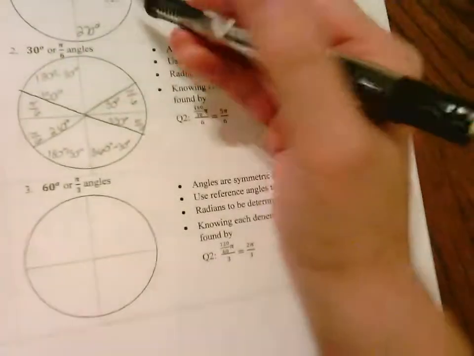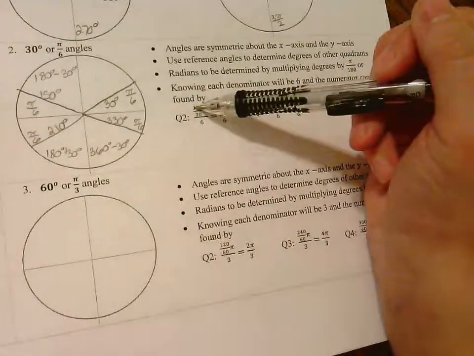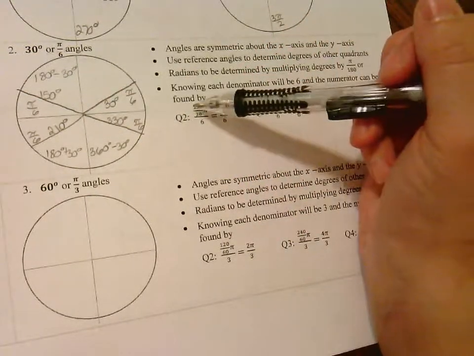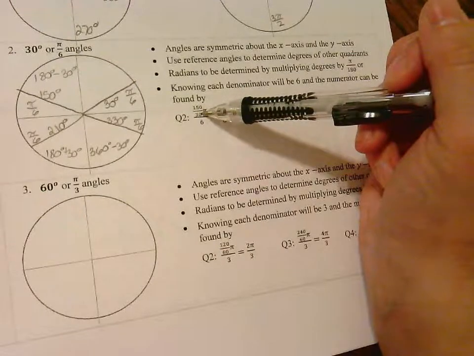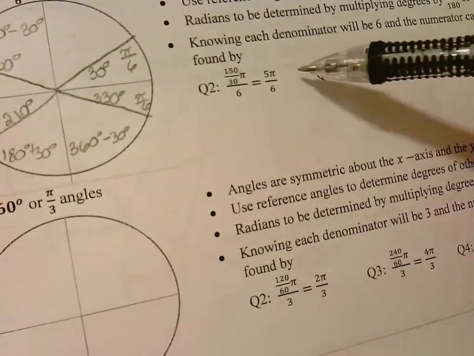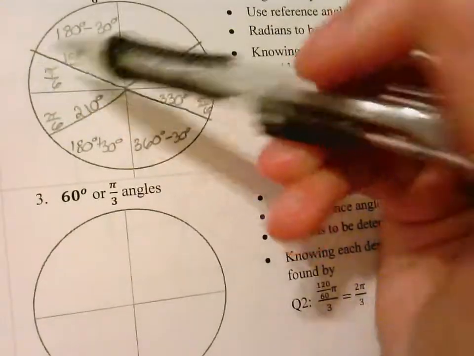Since it reduces down with the 0 anyway, 15 divided by 3 is 5, okay? So 5 is going to go right here.